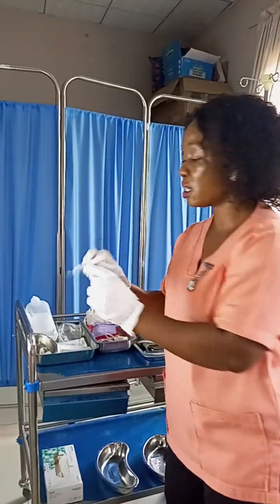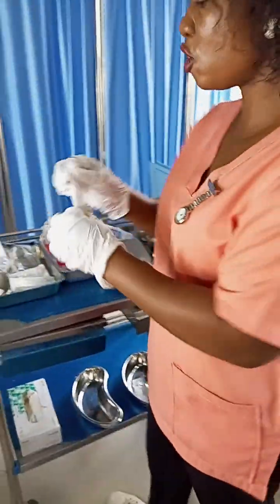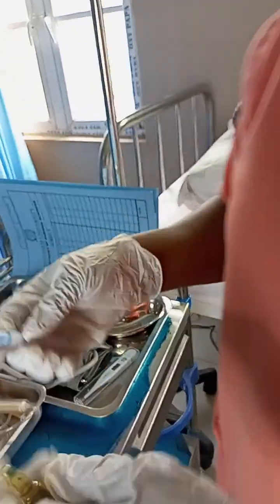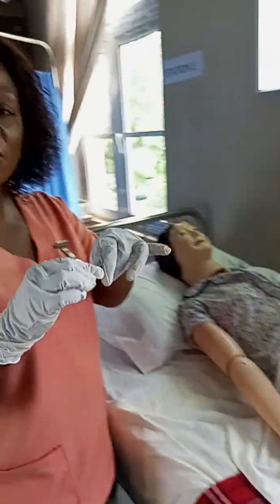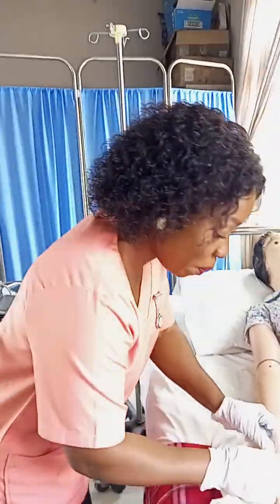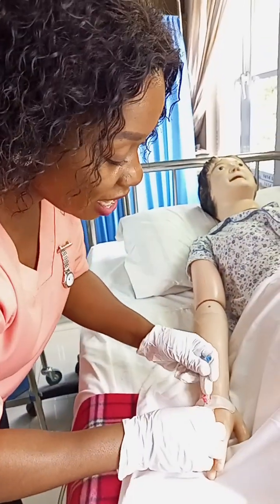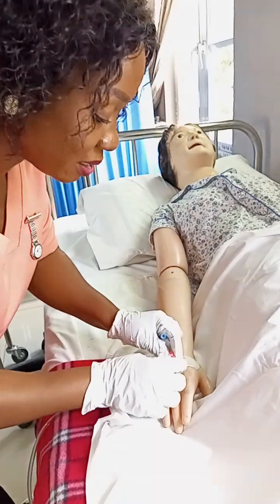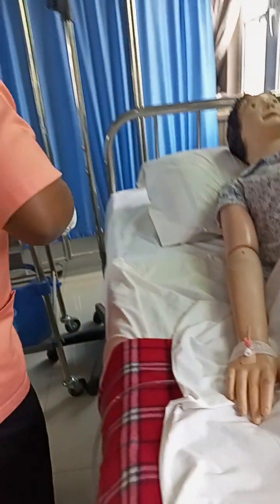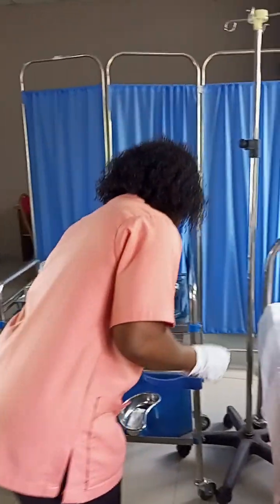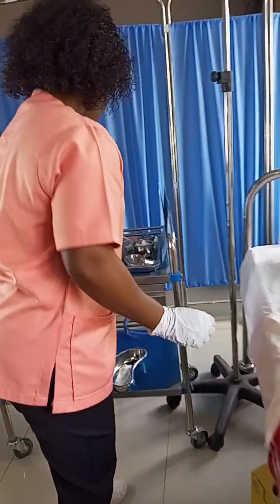So, break the medication. Withdraw the medication, of course. Discard it, and then I break and I withdraw my medication. The next thing is for me to administer this medication. So I open the cannula, administer the furosemide. I'm done. Then I close immediately. The next thing is I will discard into the sharps box.